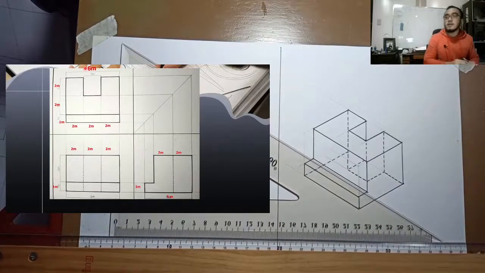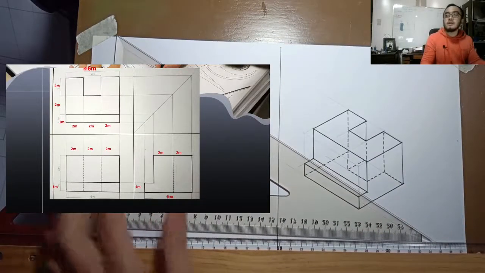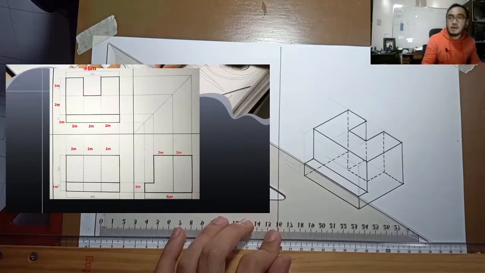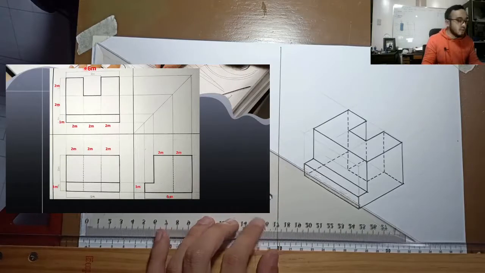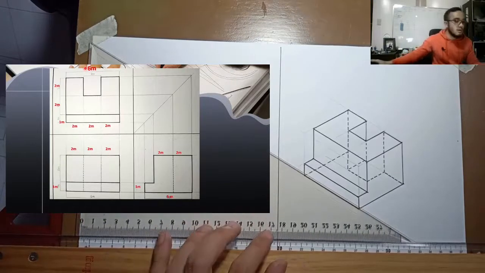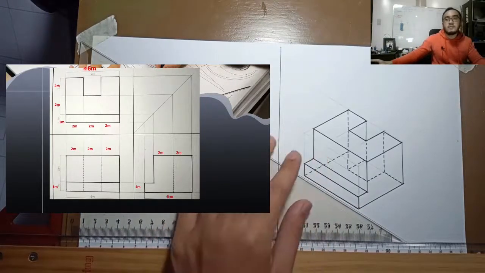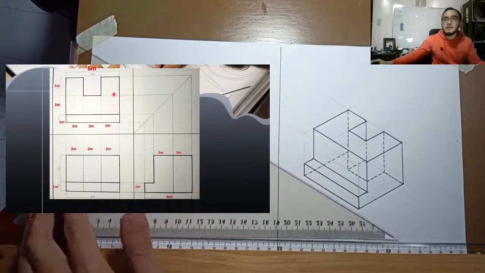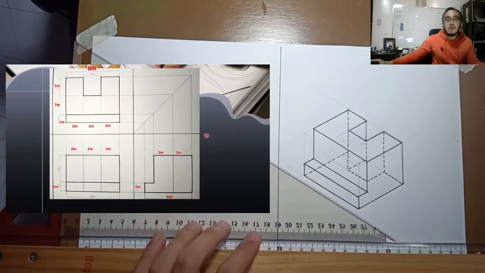So, there, that is to be our 3D figure right here. So, ayan siya. So, once again guys, this part of technical drawing relies on your ability to understand orthographic drawings and your ability to imagine on how you would be drawing it and how you are to see this figure right here isometrically.